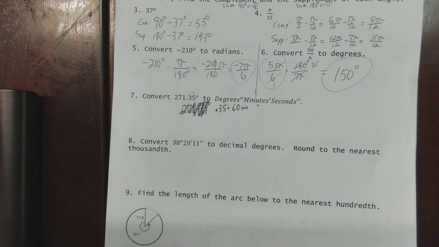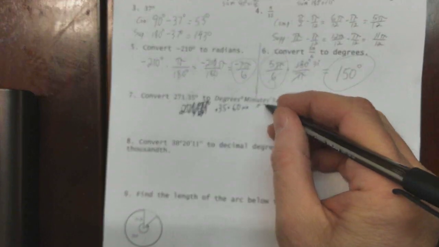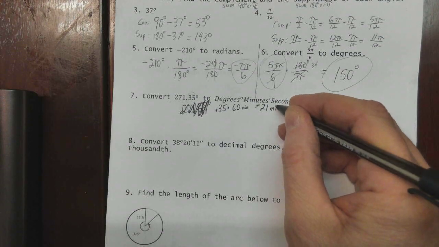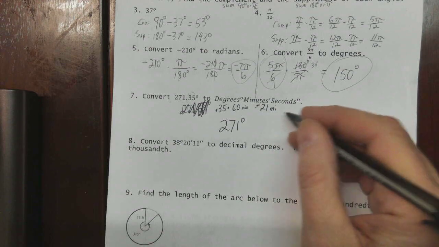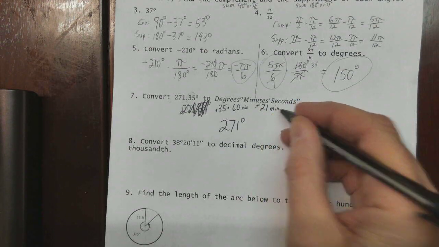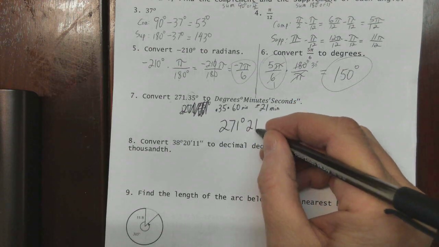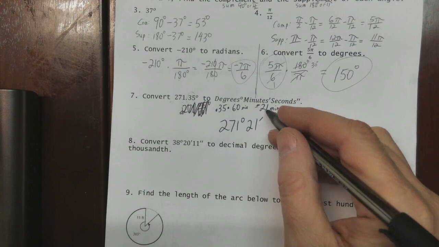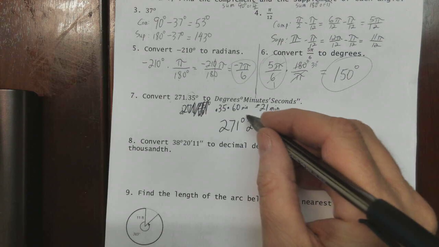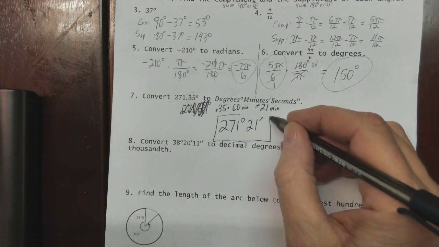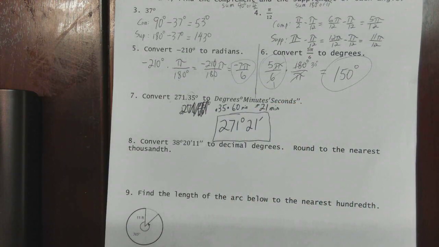When I take 0.35 times 60, I get 21, so that equals 21 minutes. So the whole degrees are 271 degrees, and the partial part is 21 minutes. Since there's no decimal part here, I'm not going to go to seconds. It's 271 degrees and 21 minutes.